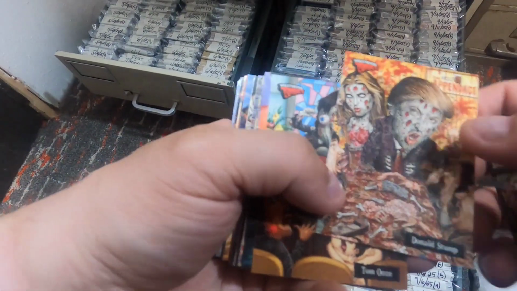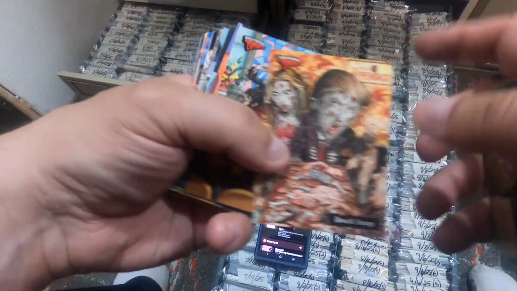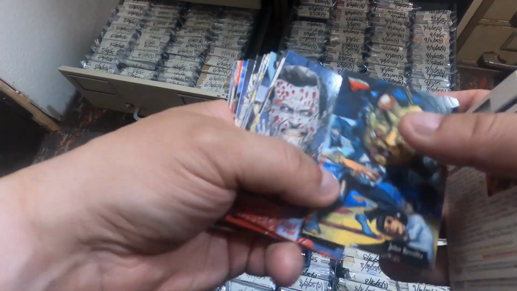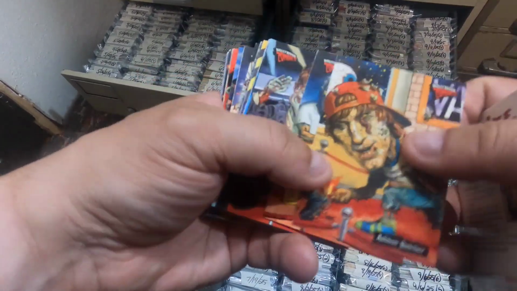I have a Marvel Zombies. I still haven't sold the Donald Trump. I'm surprised. I have it overpriced, of course, but I kind of thought maybe that would have gone.